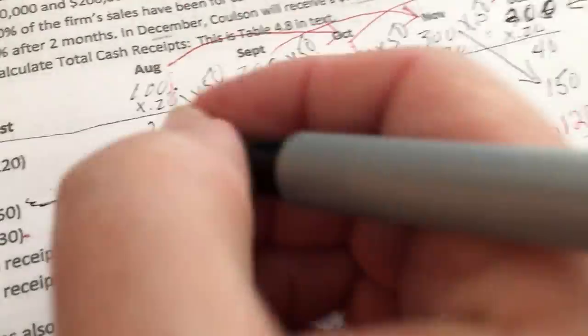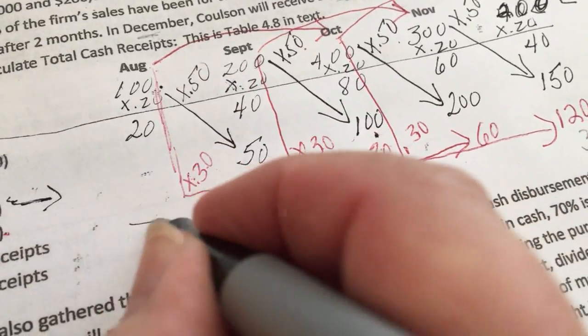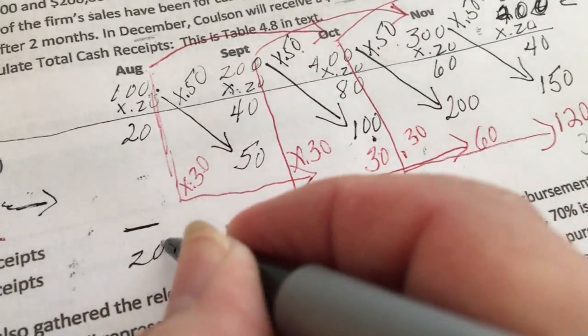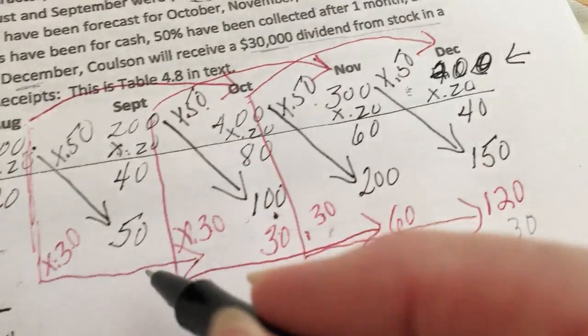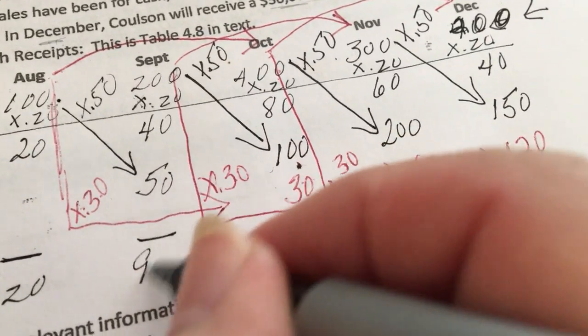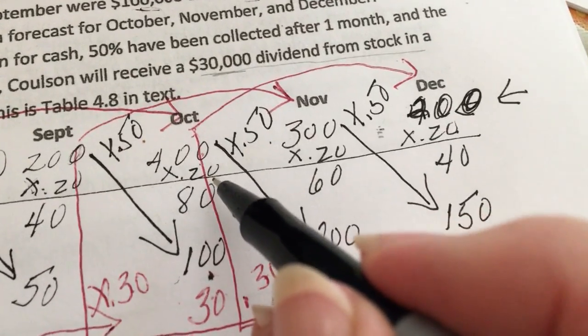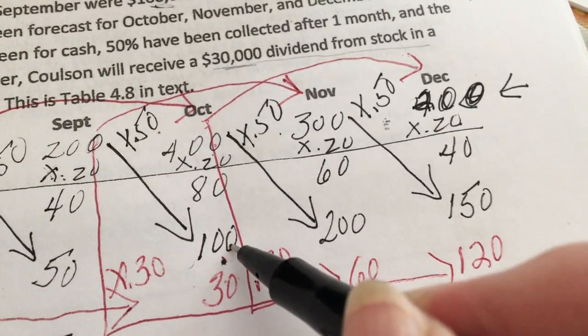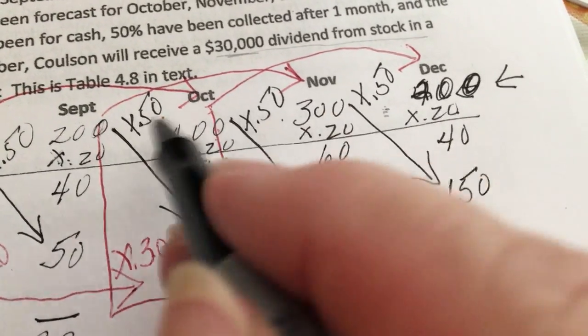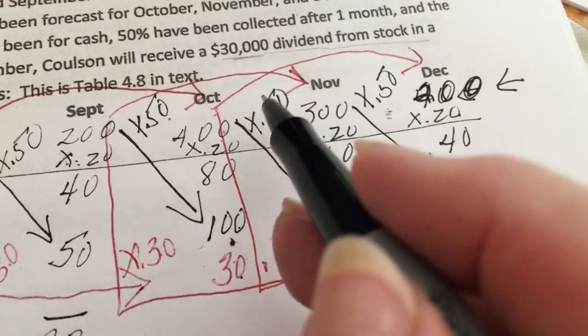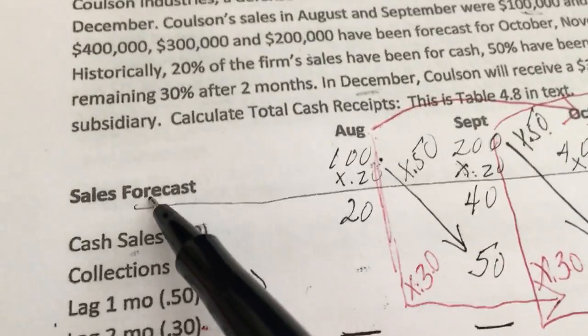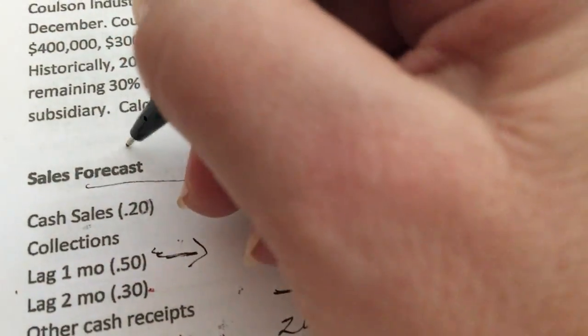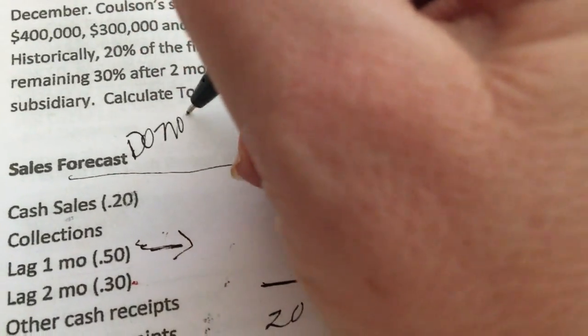Now, our total for August is 20. Our total for September was 90. Our total for October is 80, 130. Now, do not go back and add anything above this line. You do not want to add sales forecast. Do not add it. Be careful.